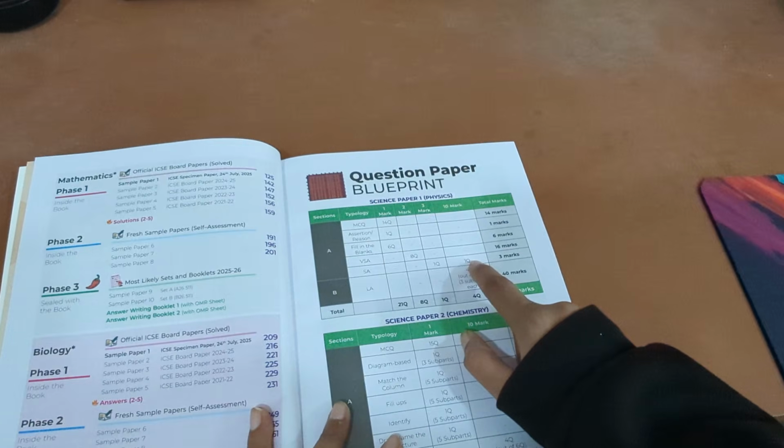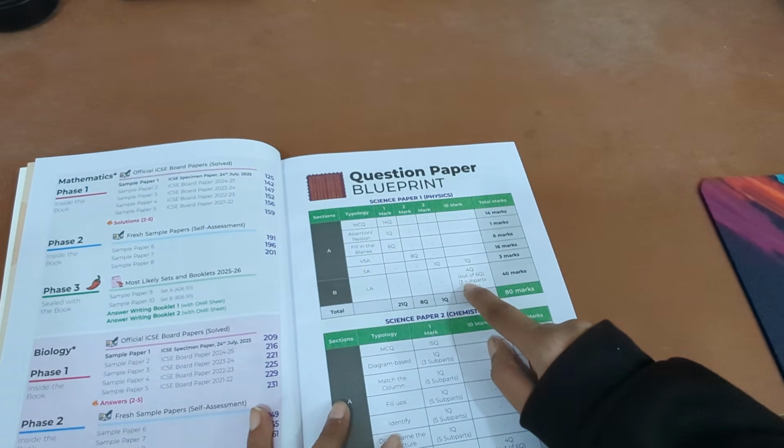Fill in the blanks, 6 questions, 6 marks. VSA, 8 questions. Then very short answer and long answer, 8 questions. This is one question of 3 marks and one question of 10 marks. And long answer is 4 questions out of 6 questions, with 3 subparts each. So this will be 40 marks. So in total there are 80 marks.